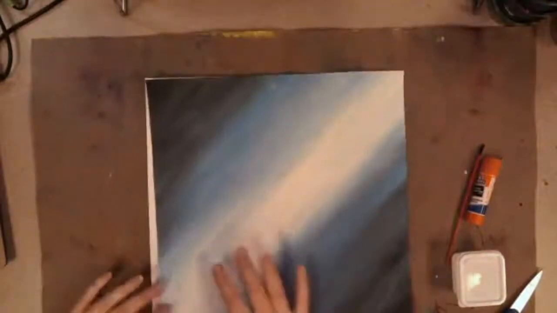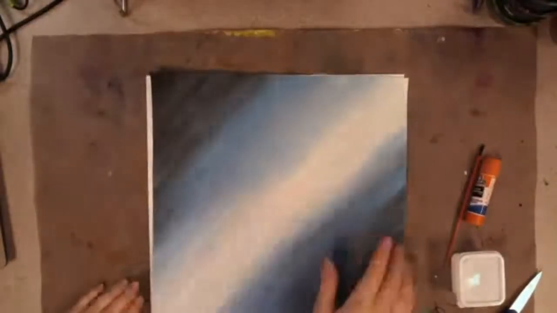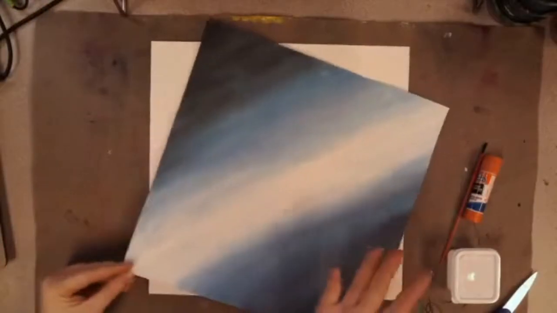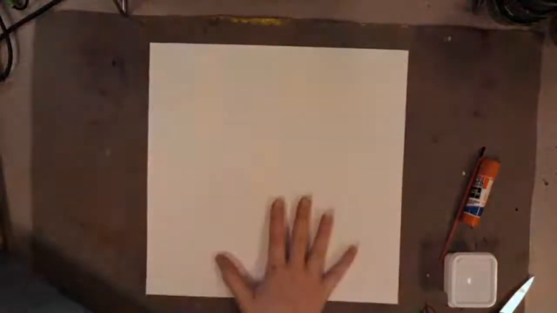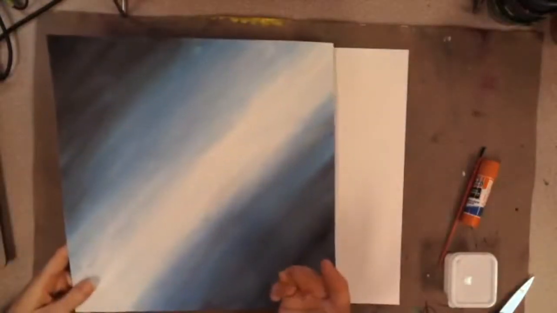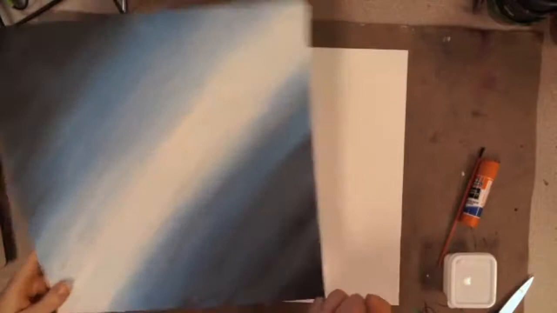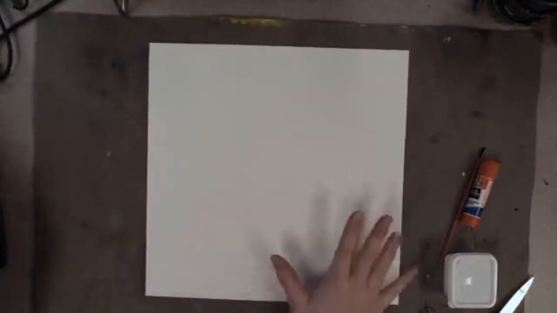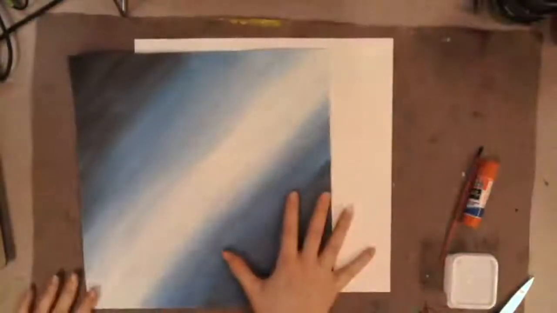All right, and this, my friends, is a 12-inch by 12-inch piece of paper, and you are going to need another 12-inch by 12-inch piece of paper, or whatever size you did your painting on, okay? Yours might be 8.5 by 11. You'll just need another 8.5 by 11 piece of paper. Yours might be 7 by 9. All right, if yours is 7 by 9, how big should your second piece of paper be? 7 by 9, okay? So we just need our painting and a piece of paper that is the same size as our painting, okay? So you'll need that.